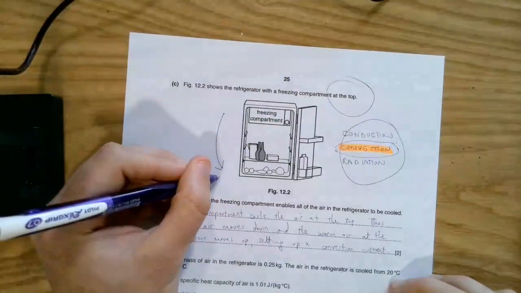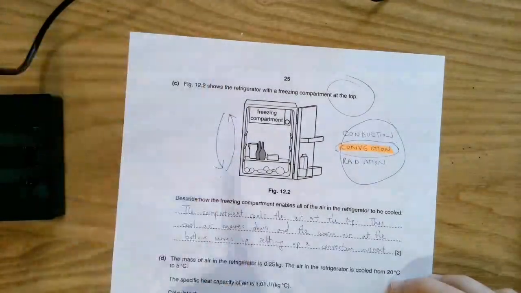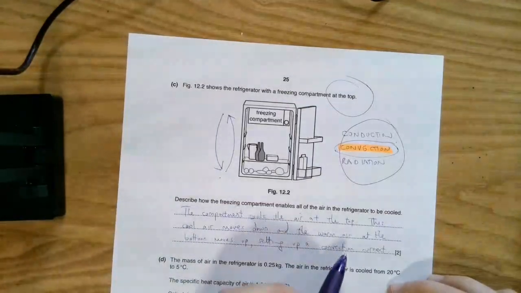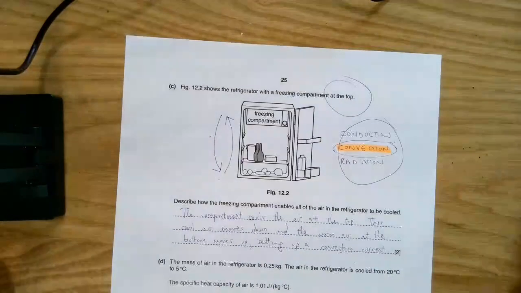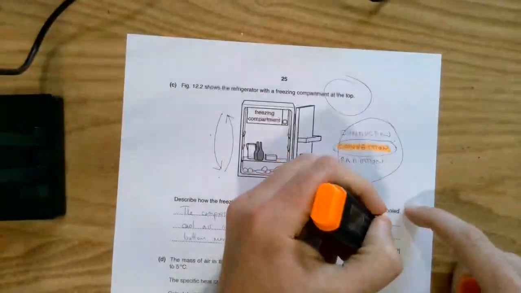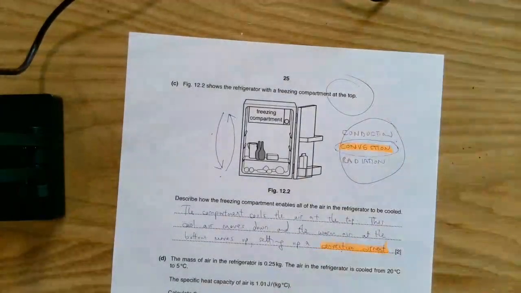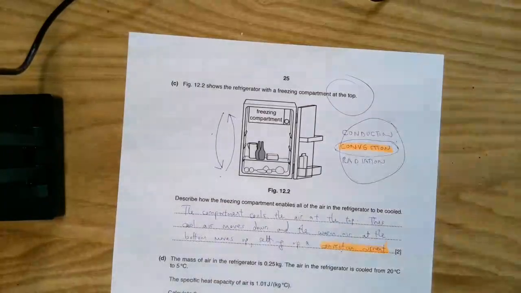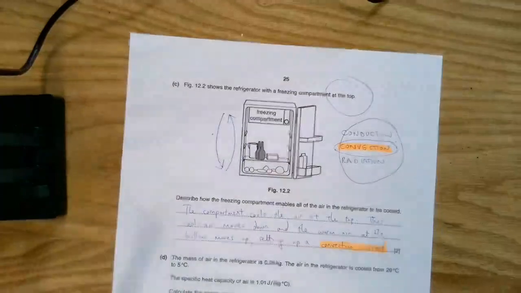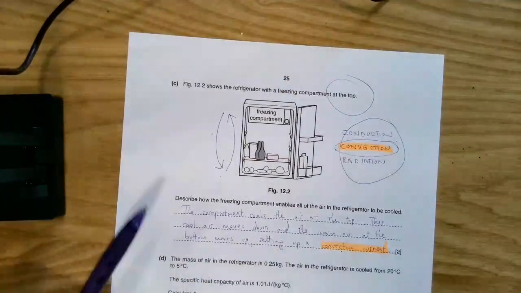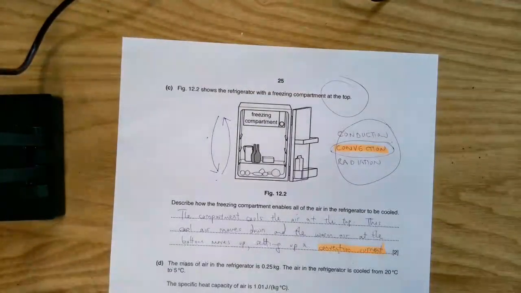If the cool air falls down, then the hot air at the bottom moves up to replace it. And that's setting up something called a convection current. This up here is my convection current being set up by the freezer. So the way this works, the compartment cools the air at the top, the cool air moves down, and the warm air at the bottom rises, and this sets up a convection current, allowing me to continue to cool these things. It's just exactly the same as an air conditioner. The air conditioner cools everything here, that cold air falls down, and the warm air comes back up again.